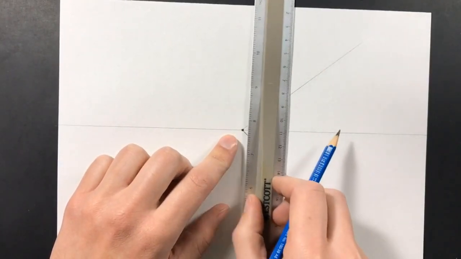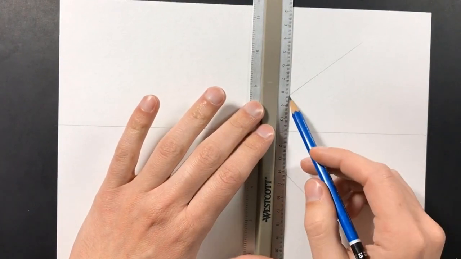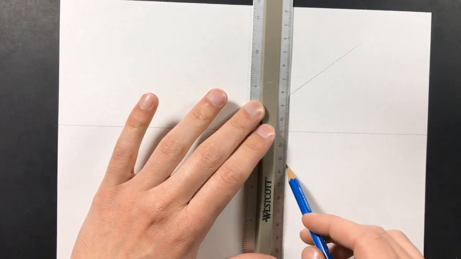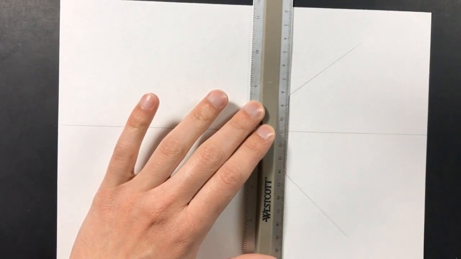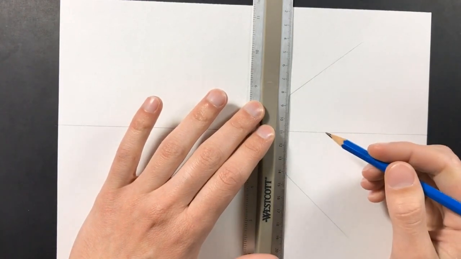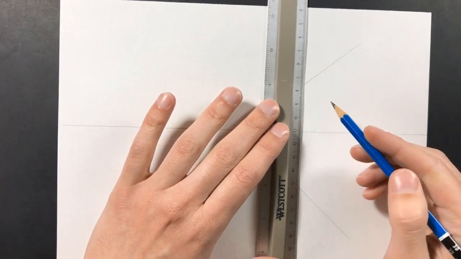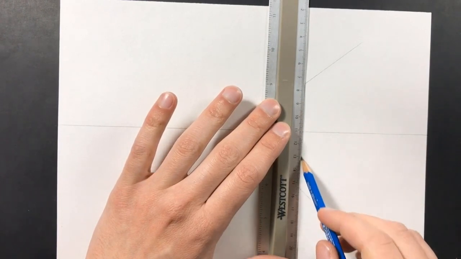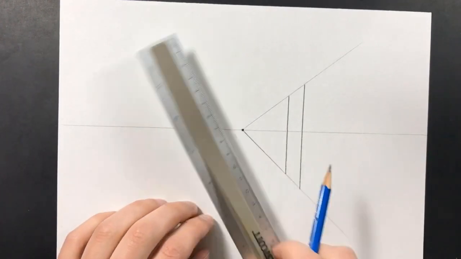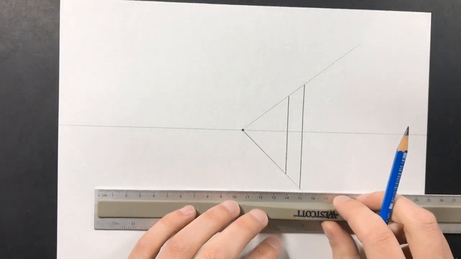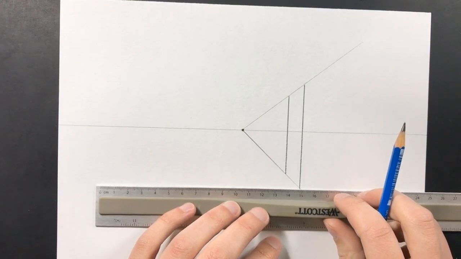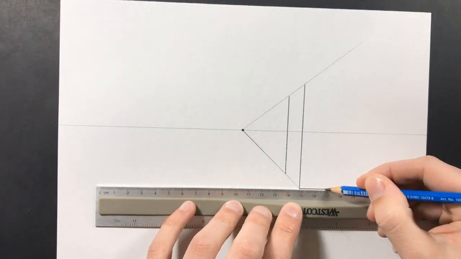The next thing we can do is draw a vertical line like so. And this one can be darker because we're actually going to leave that there. And then we can draw another one right next to it. So we'll put another one right here. Perfect. And then we want to draw a horizontal line coming off of this corner right there.